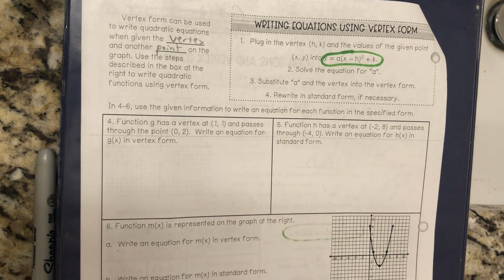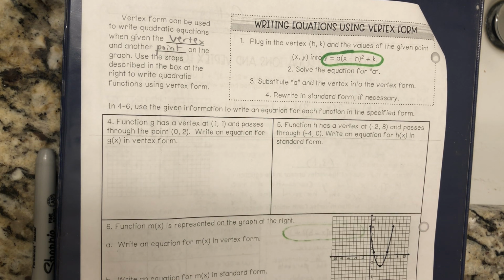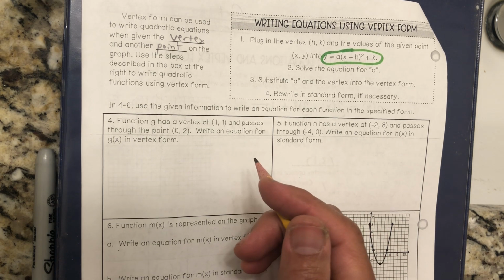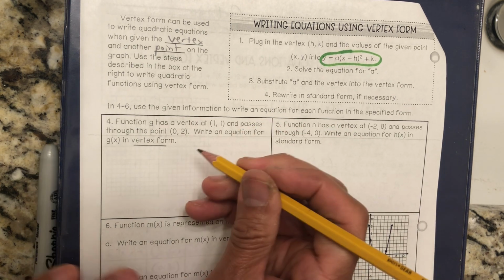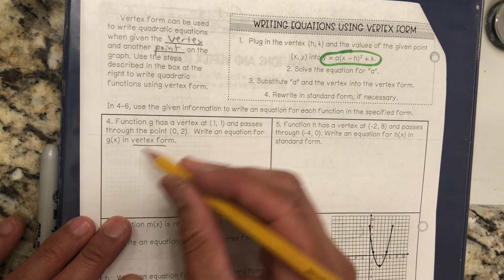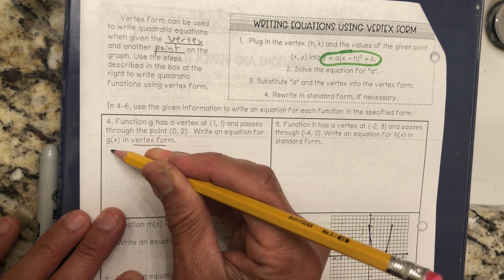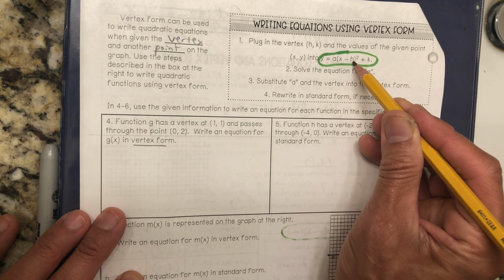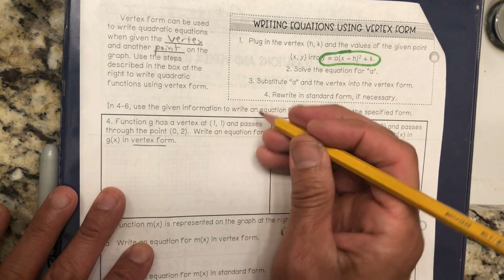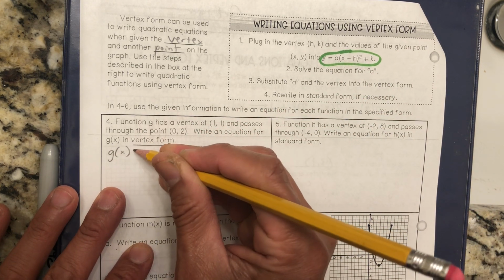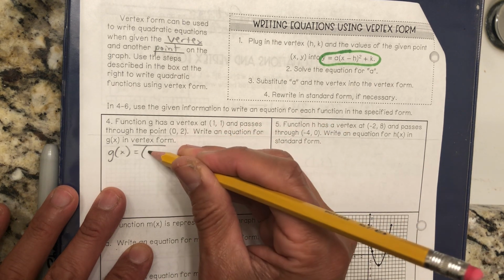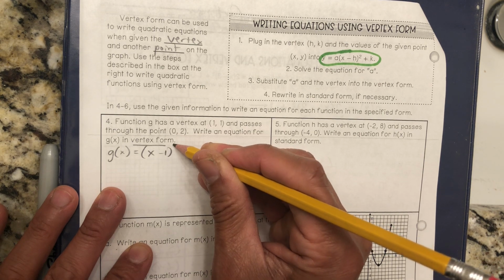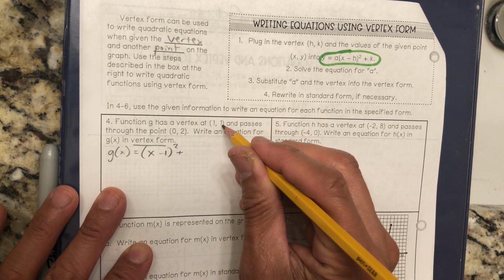Give me just a second here. Okay, yeah, I knew I wrote it down somewhere. Okay, we're gonna write it in vertex form. So we have our parent function is f of x equals a times the quantity x minus h squared plus k. And then we're gonna rewrite it as g of x equals x minus 1 squared plus 1.